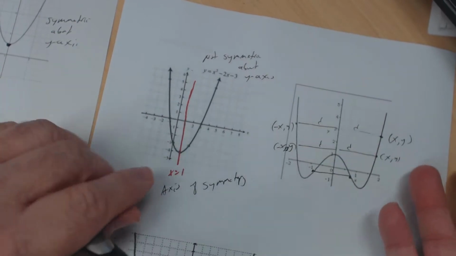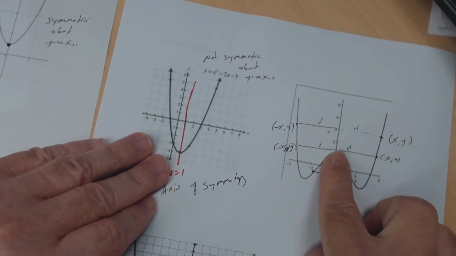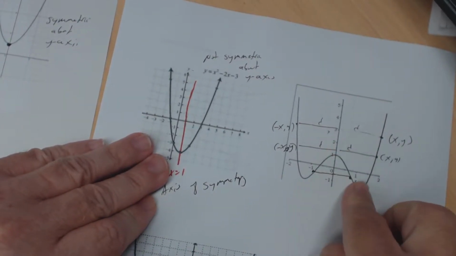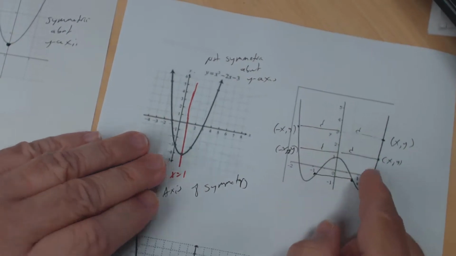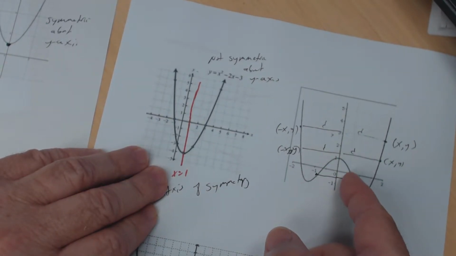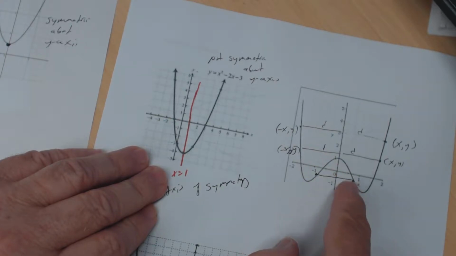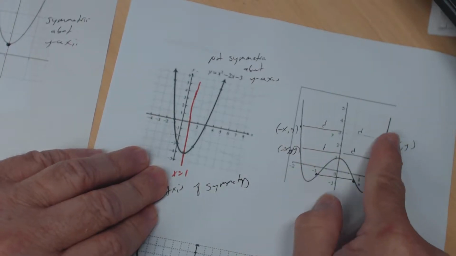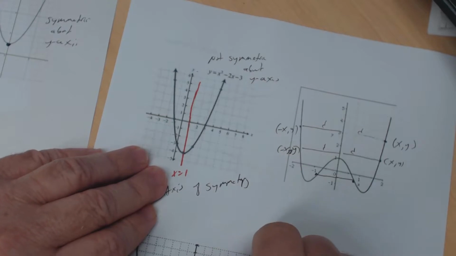So if you even look at this part of the graph that's on the right side of the y-axis, and I fold it, and you have to visualize this. When you fold this part here, you get that part. When you fold this part here, you get this part. When you fold that part along the y-axis, you get that part. Okay?